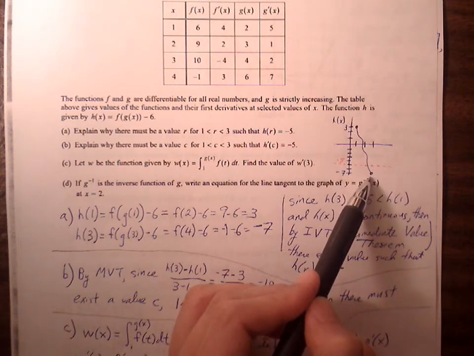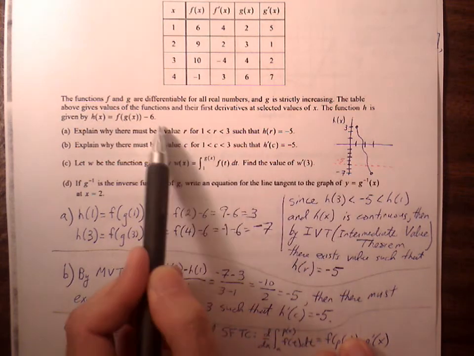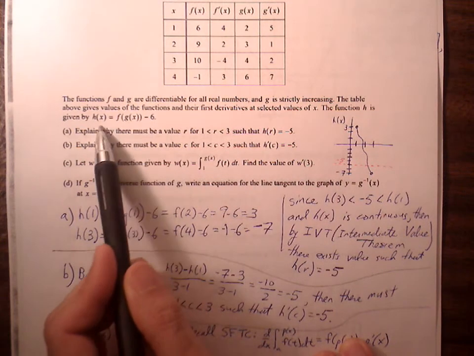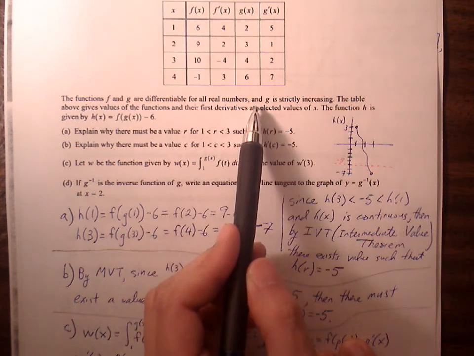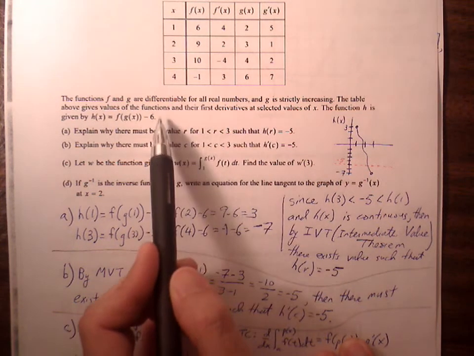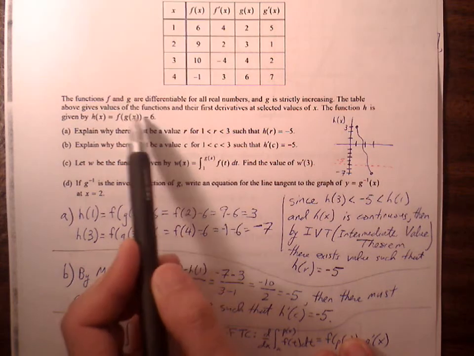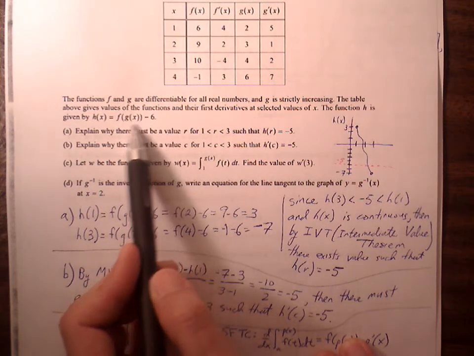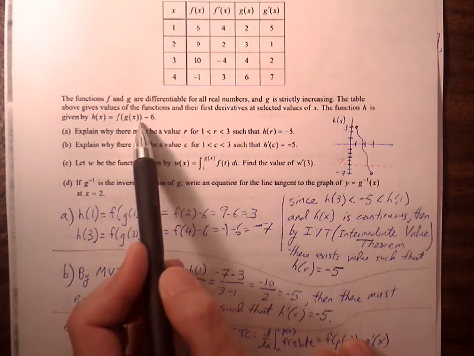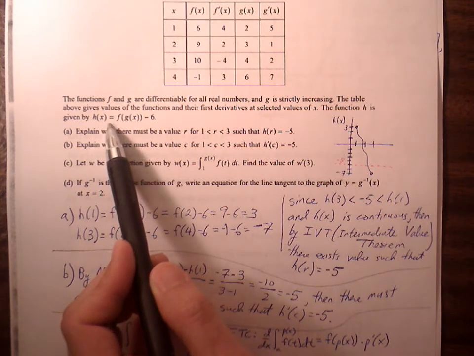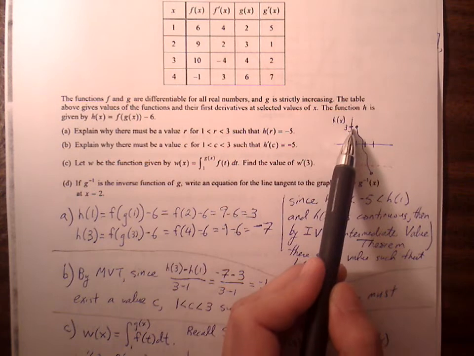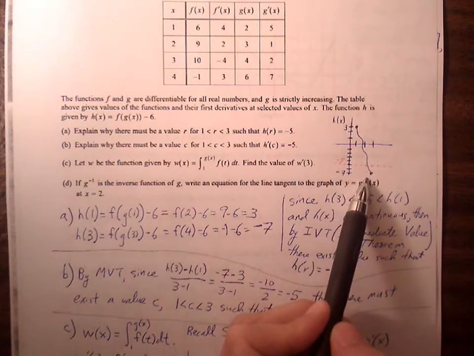And they're telling us that h of x is continuous. H of x is continuous because f and g are differentiable. So if two functions are differentiable, no matter how much we combine them, our h is going to result in being continuous as well. So I graphed it to help us see a little bit better.